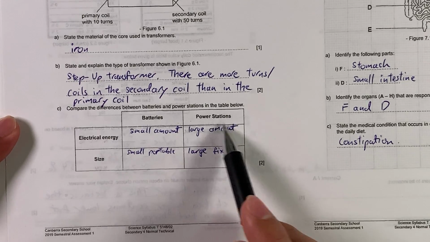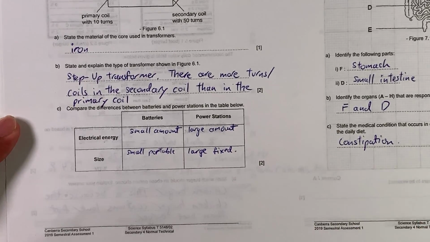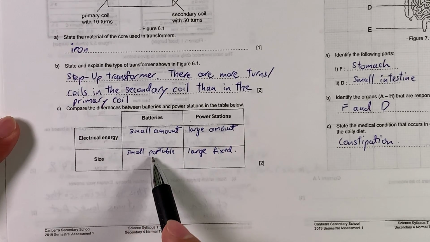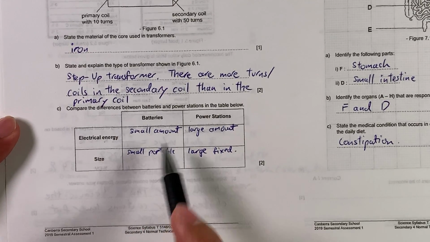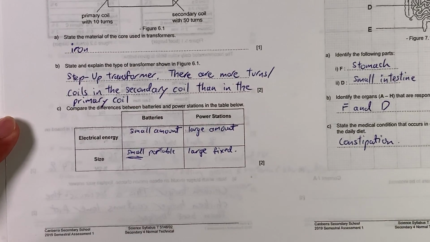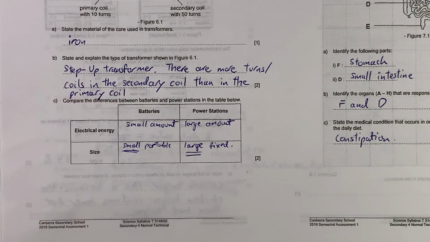Okay, but power stations, on the other hand, will contain large amounts of energy, because they are constantly producing a lot of electrical energy that will supply a whole section of a country. So you have to take note of that. Size wise, of course, batteries are very small, very portable. So the emphasis should be small. Power station, no need to say, is very fixed. So the emphasis is actually large.